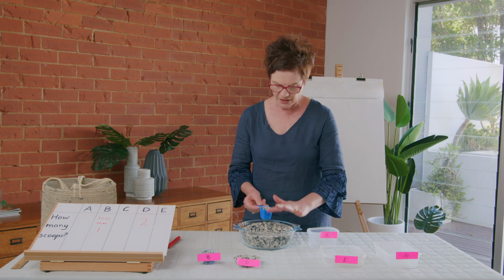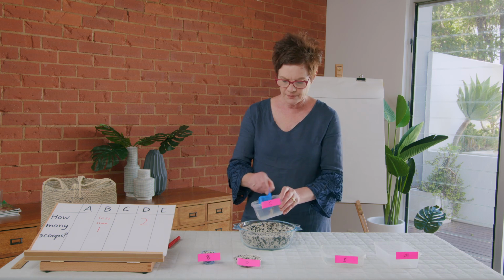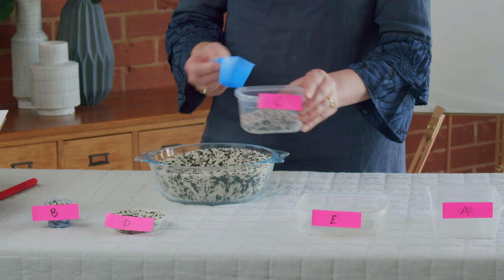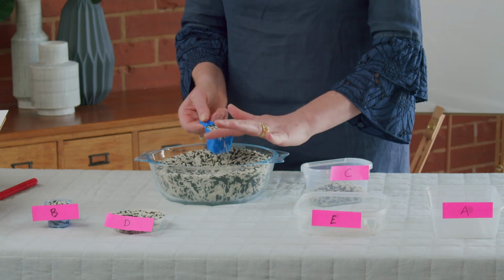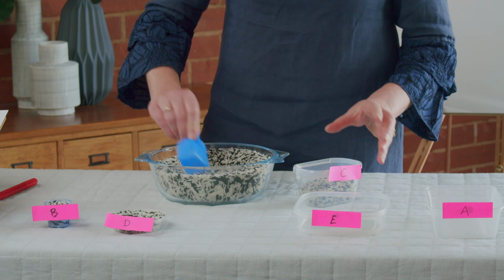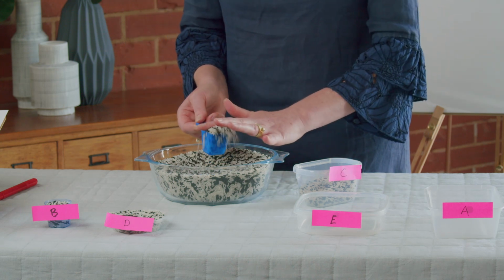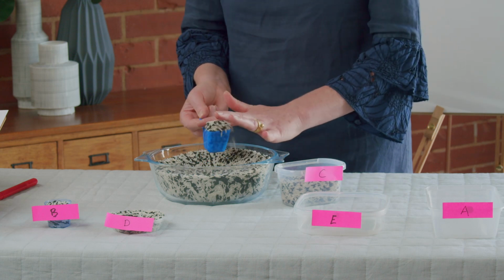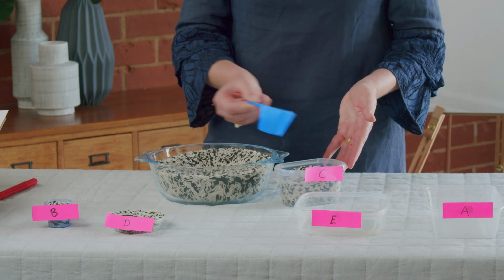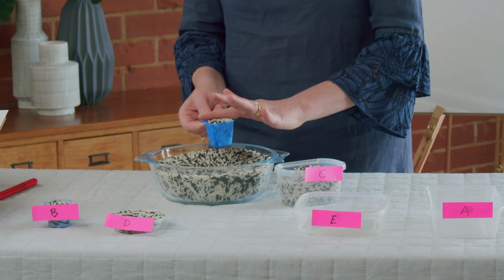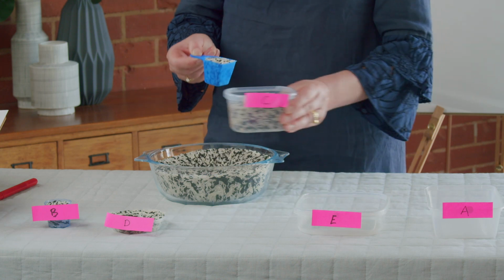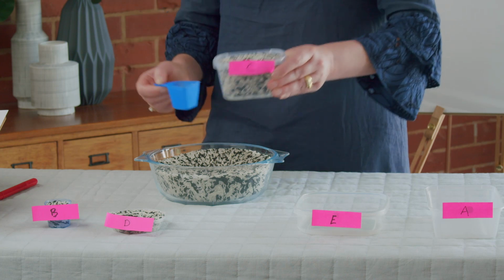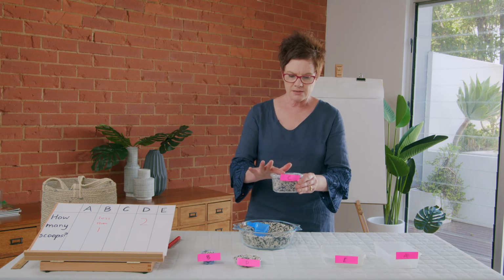Here we go. 1, 2, 3, 4, 5. Now here comes the tricky bit. 6.